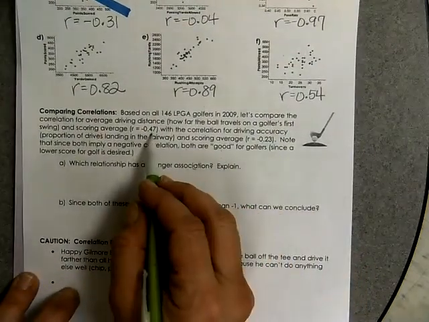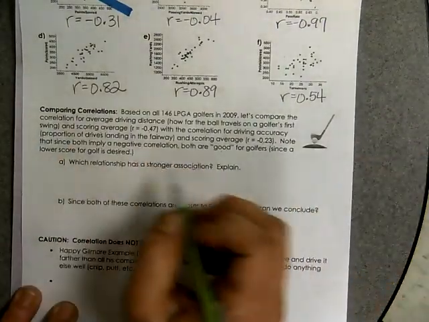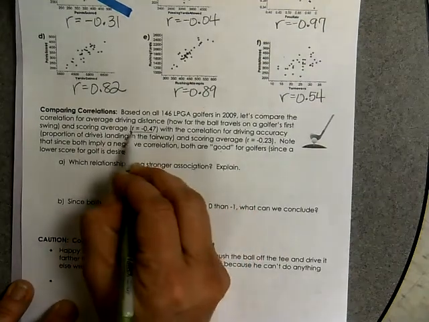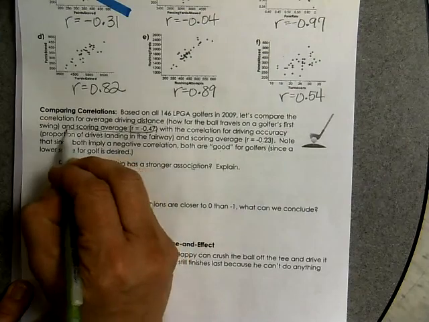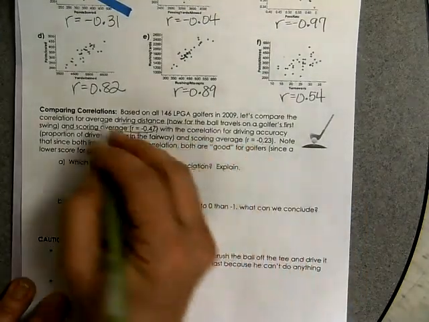So the stronger association is going to be the one that is farthest from 0. So negative 0.47 is the relationship. It would be the relationship between driving distance and scoring average.